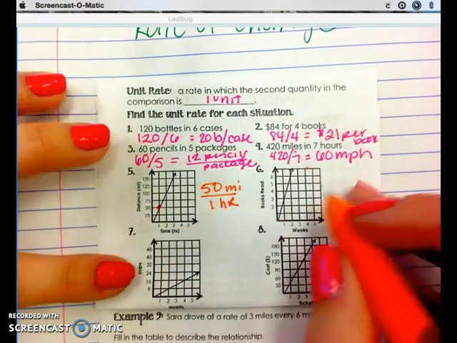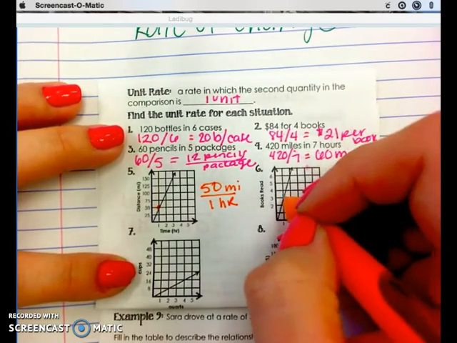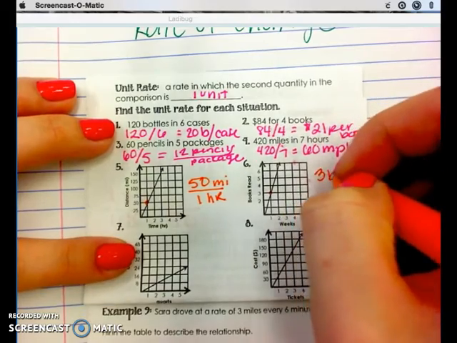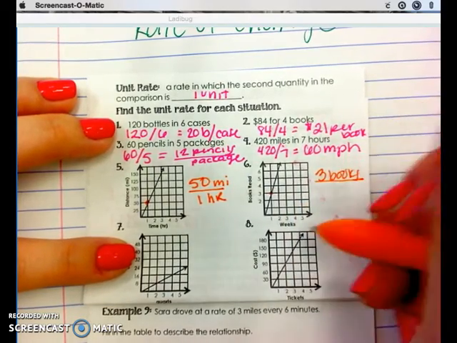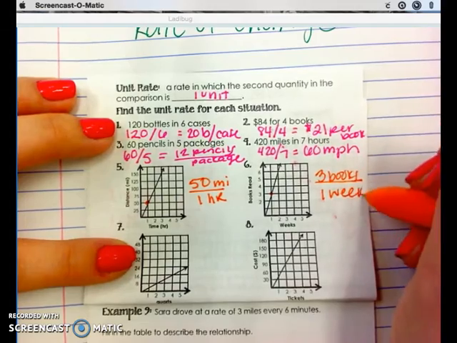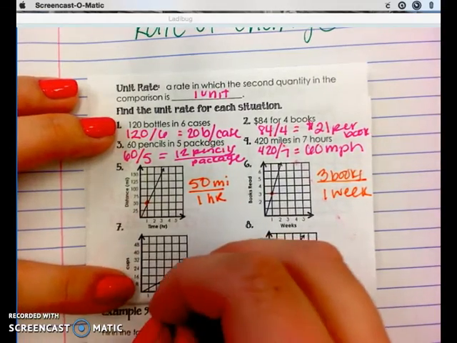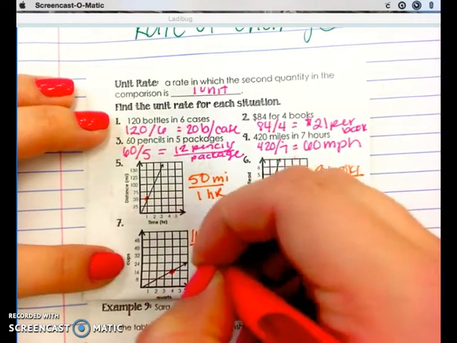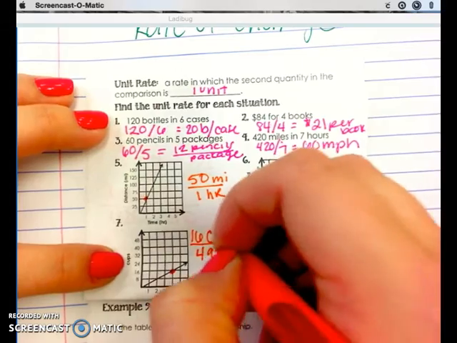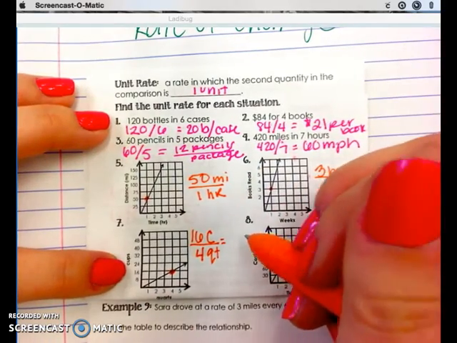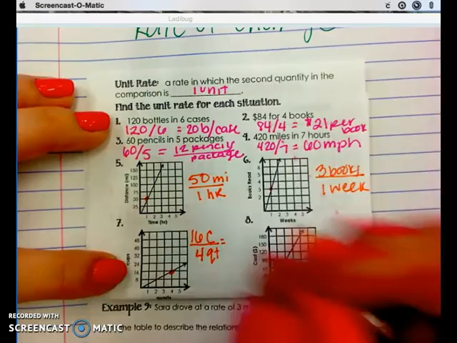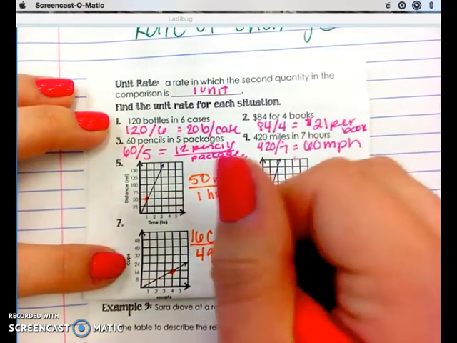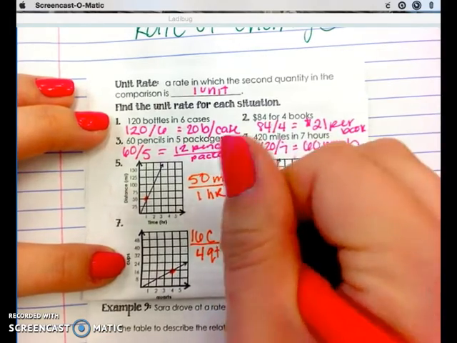This one, I see this point, I'm going 16 cups and 4 quarts, but this can reduce to 4 cups per quart. That's the unit rate because it's per 1. And then again, $90 for 2 tickets, so it is $45 for 1 ticket.